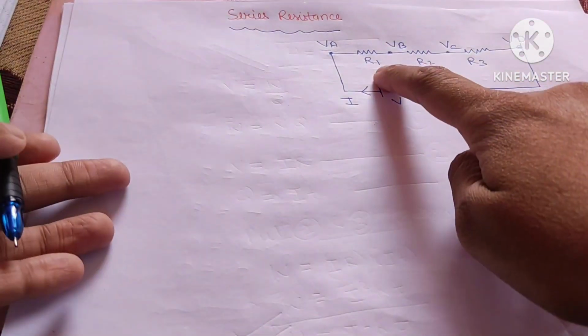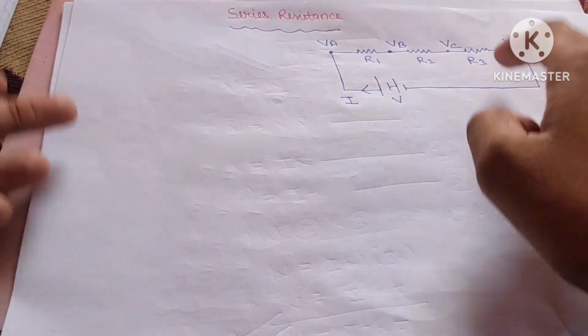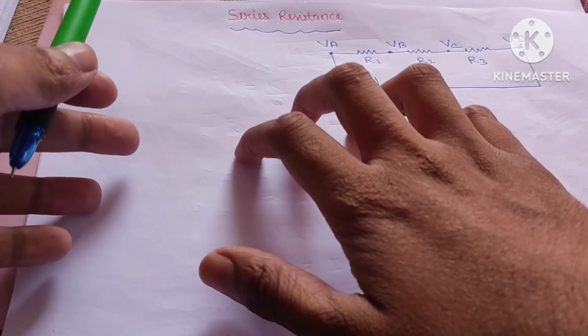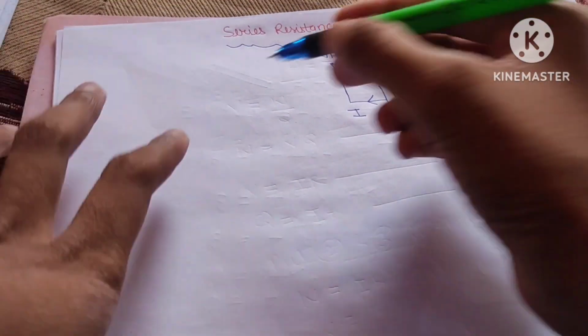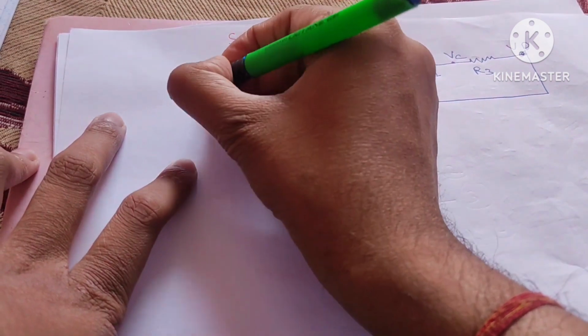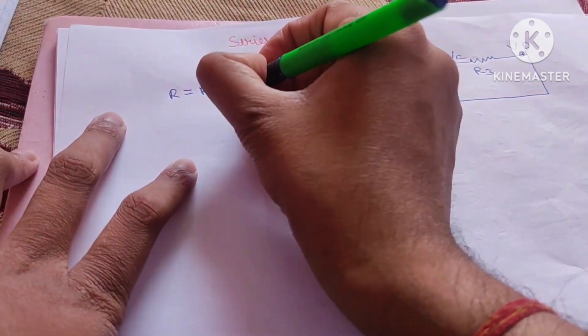So hello friends, today we'll derive the resistance in series. If the resistors are connected in series, then what will be the equivalent resistance? This is what we are going to find. Okay, so we need to derive this: R is equal to R1 plus R2 plus R3.